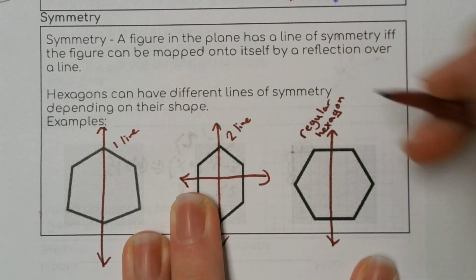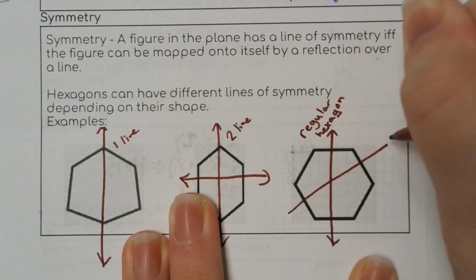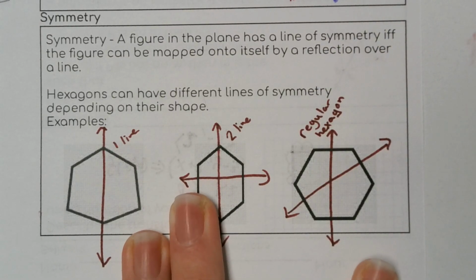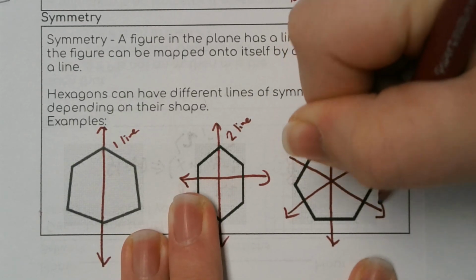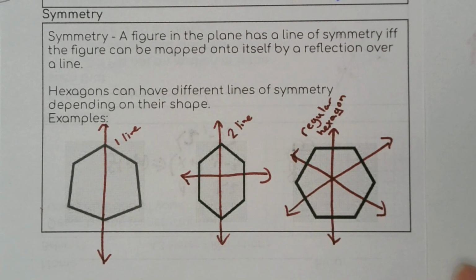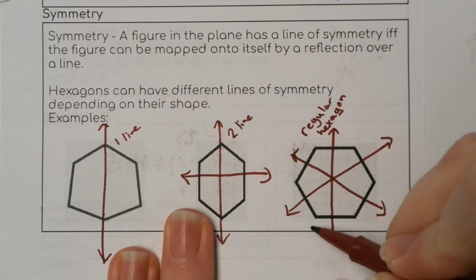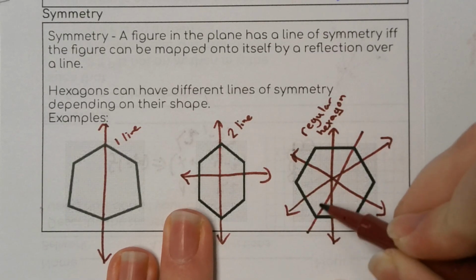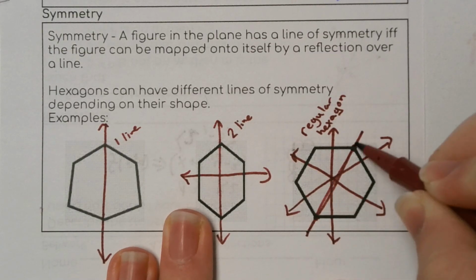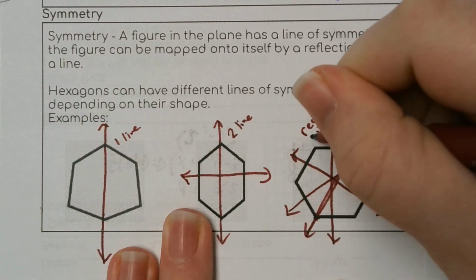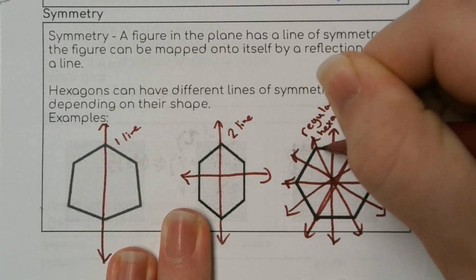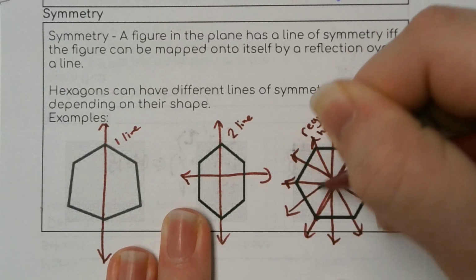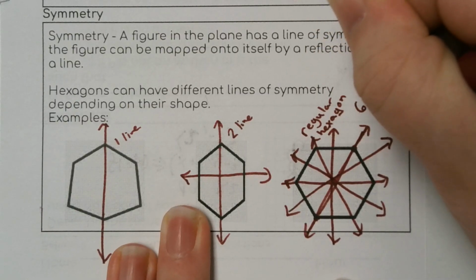So we found one here, right? If we go through the middle of these sides as well, that's another line. So there's 2. Okay, there's also one right here. That's 3. Okay. Where are the other lines of symmetry? Yeah, through what's called the vertices. Okay, so these little points here are called vertices. So if we go directly across from those, there's one, there's another, and there's another. So that is a total of 1, 2, 3, 4, 5, 6 lines of symmetry. So whoever got 6, good work.